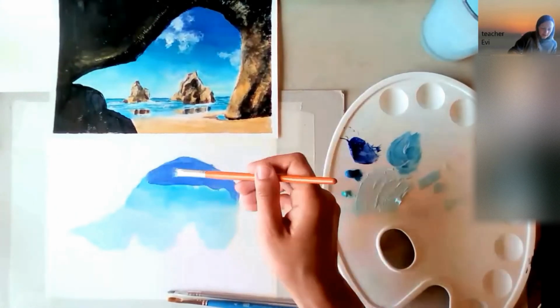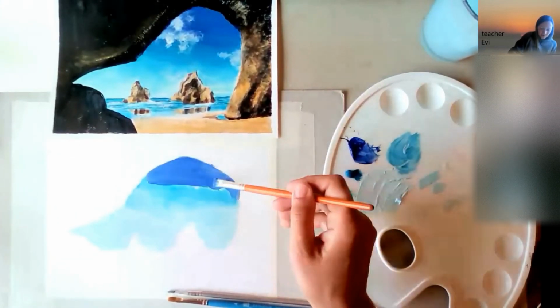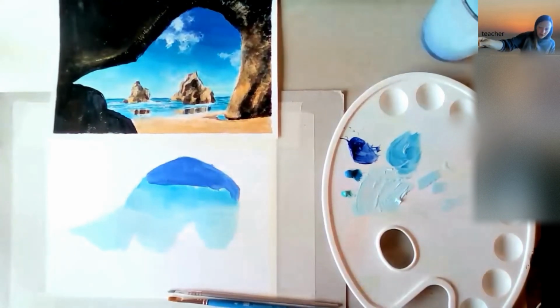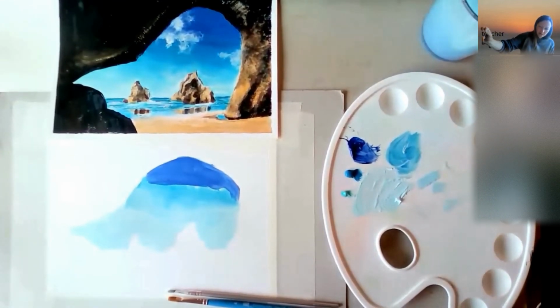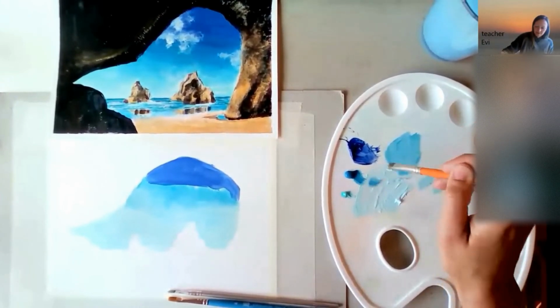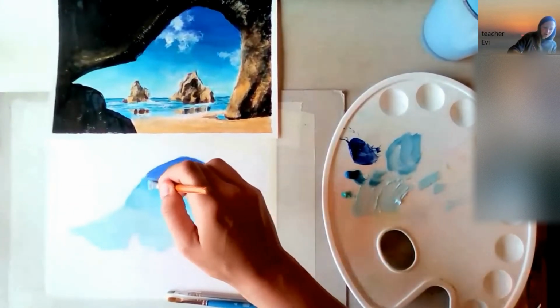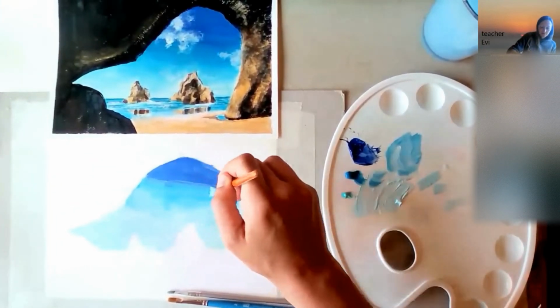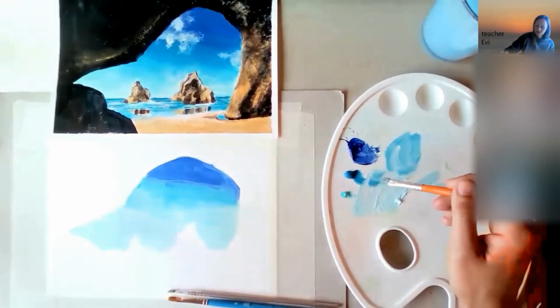So here, for example, again, I put this dark, and then I go and wash my brush. I take away this dark color from my brush. And I can either take again a bit lighter one or just use a clean brush. And I work on this connection.